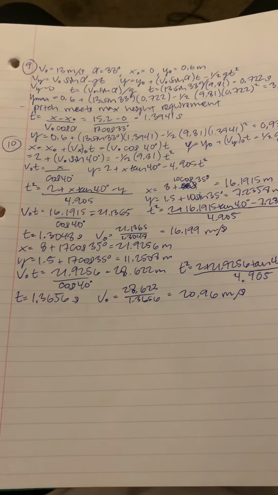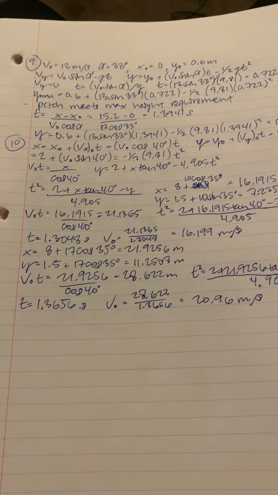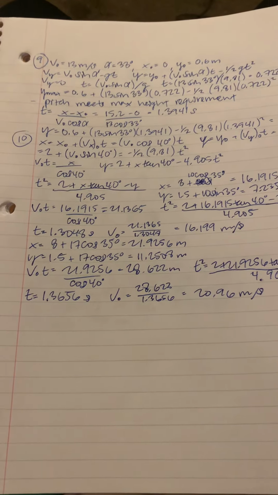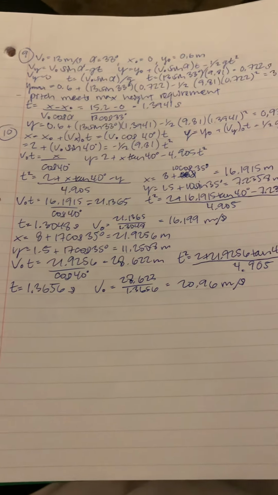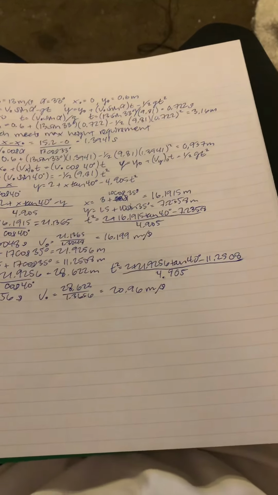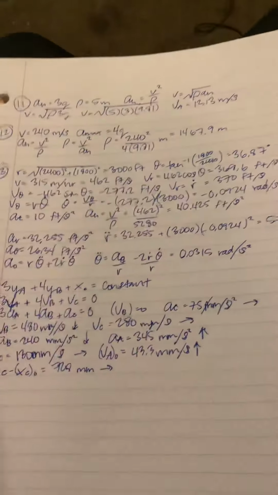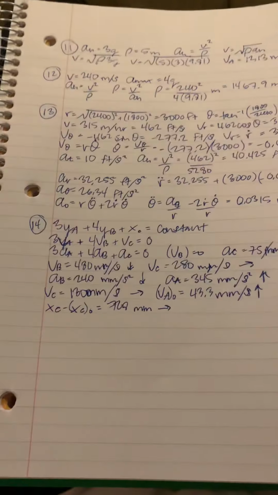Yeah, similar stuff here. You get your initial velocity, you have your angles. I need to start drawing pictures on these so I understand what problem I'm talking about. Otherwise, it just looks like a bunch of scribbles, a bunch of math, which it is. But pictures would definitely help describe.